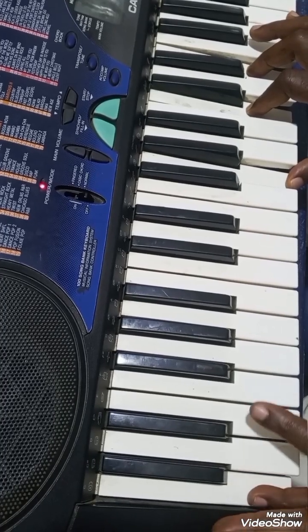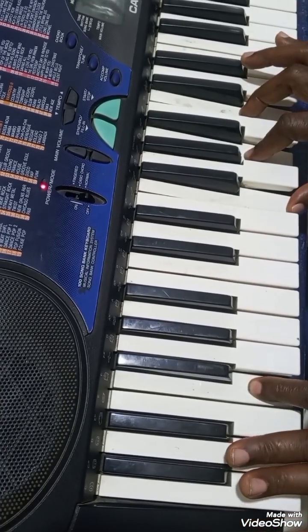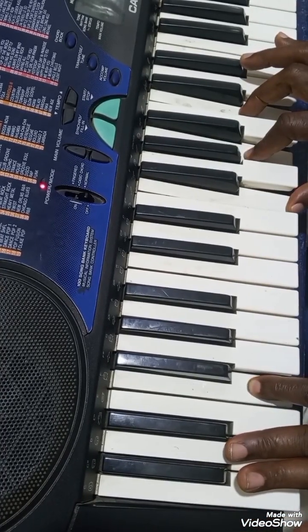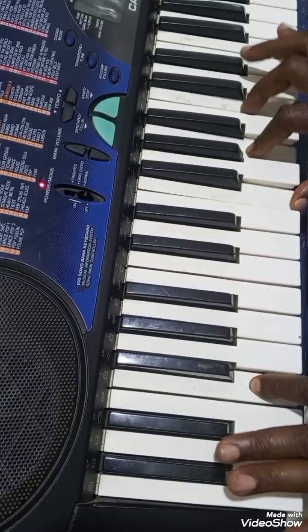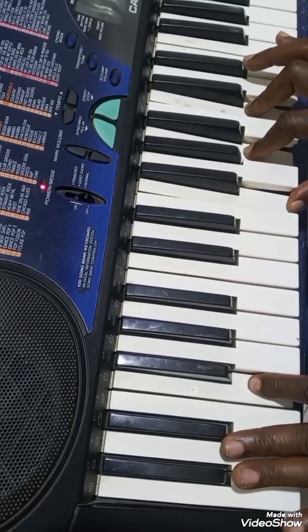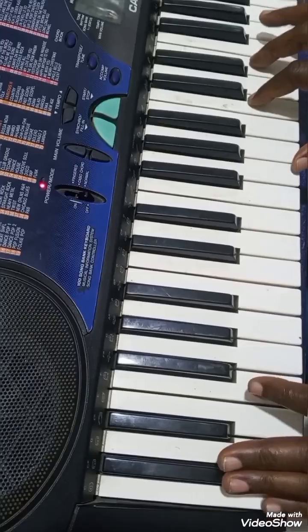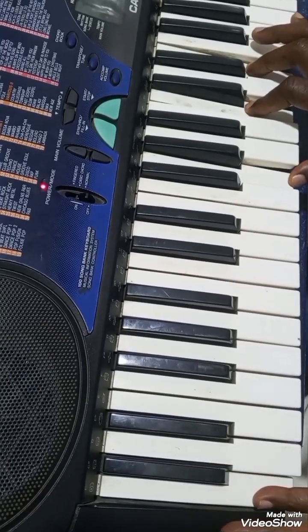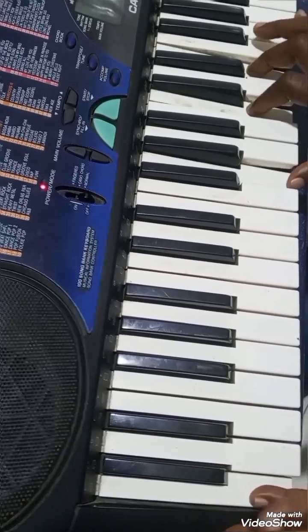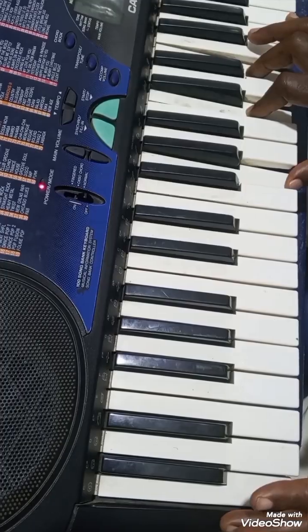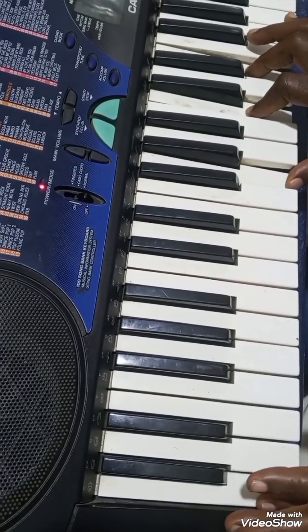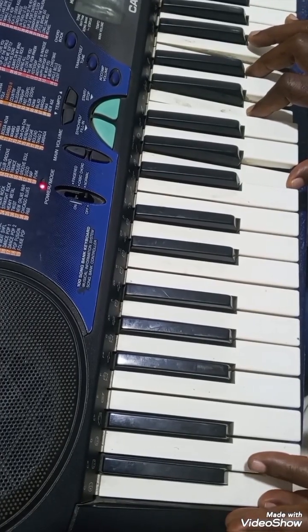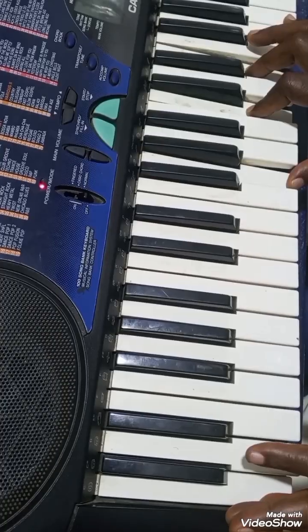Then you are worthy. This is chord 4 at the same time. Worthy at the same time of my worship. Worship at the same time with chord 1. You are worthy of my worship.